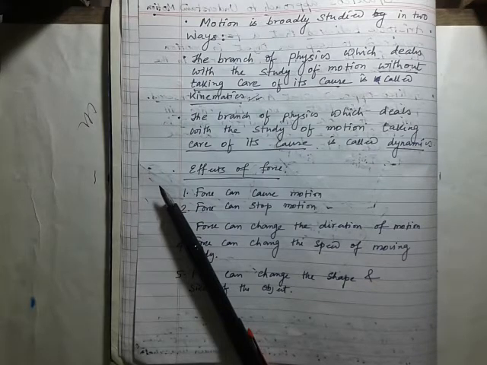So in this class we learned about Aristotle's thinking, then Galileo's thinking about force, what kinematics and dynamics are, and also the effects of force. We learned five effects of force in this chapter. Next class we'll discuss balanced force and unbalanced force.